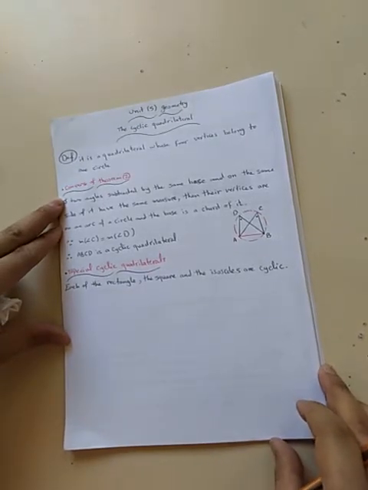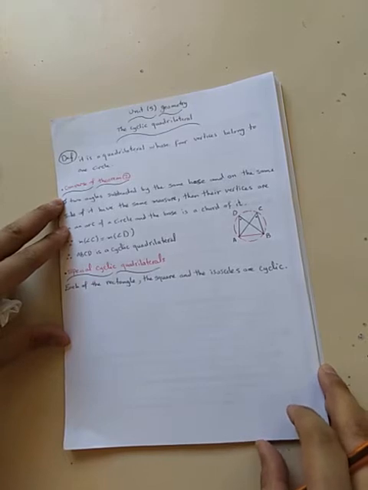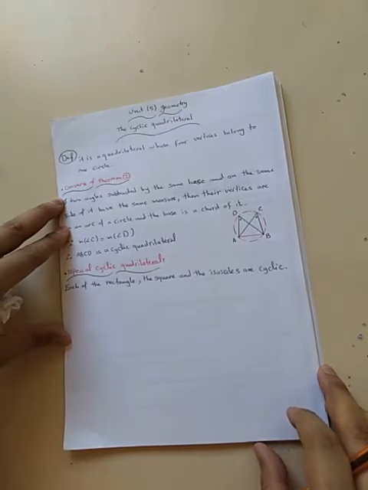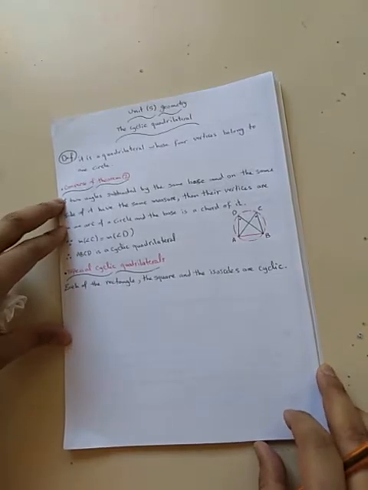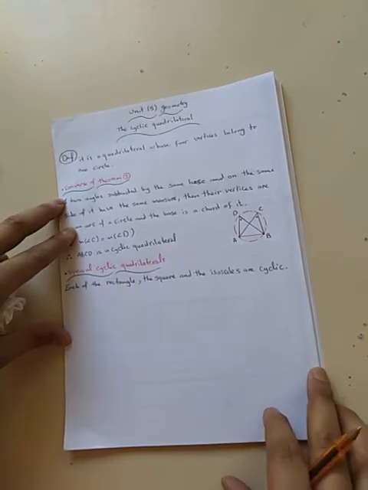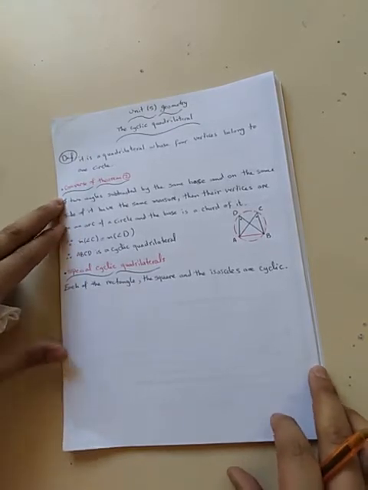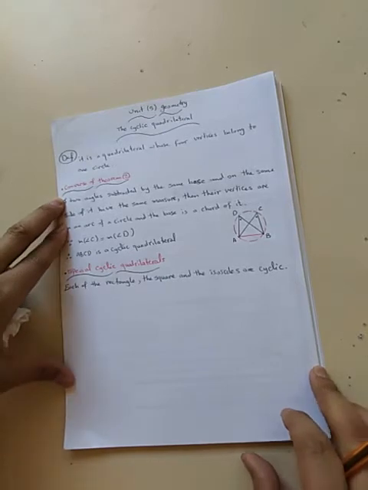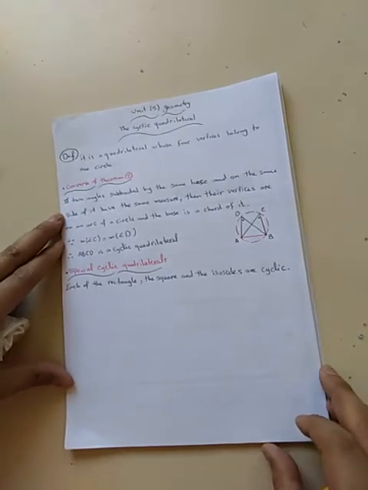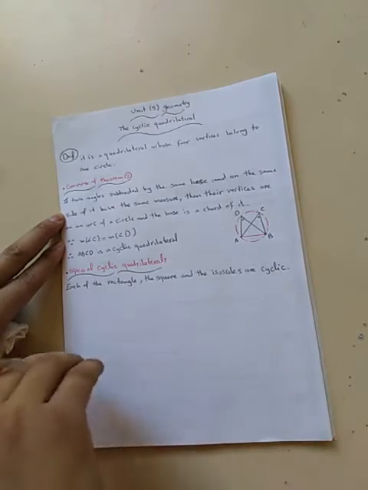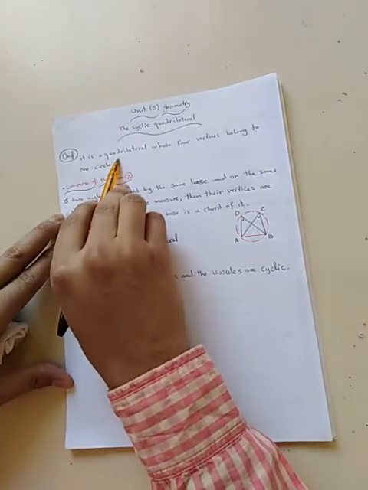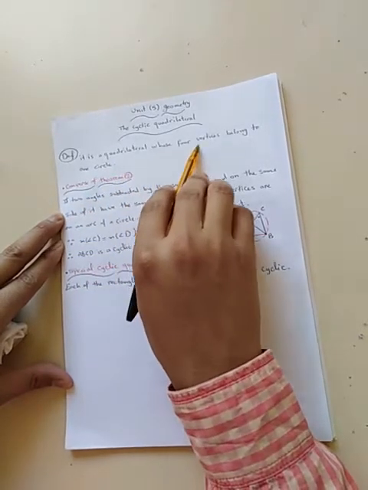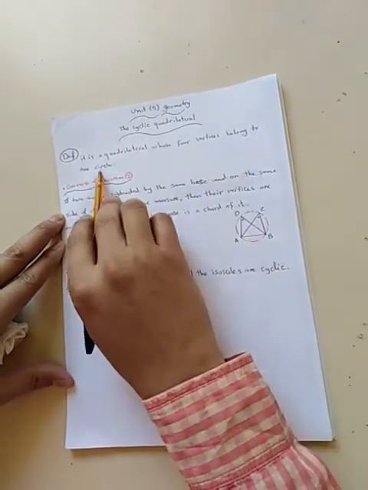Welcome, my dear students, to unit number 5 in the geometry section, in the third preparatory stage, lesson number 4. We will talk about the cyclic quadrilateral. First, you must know the definition of a cyclic quadrilateral. It's a quadrilateral whose 4 vertices belong to one circle.